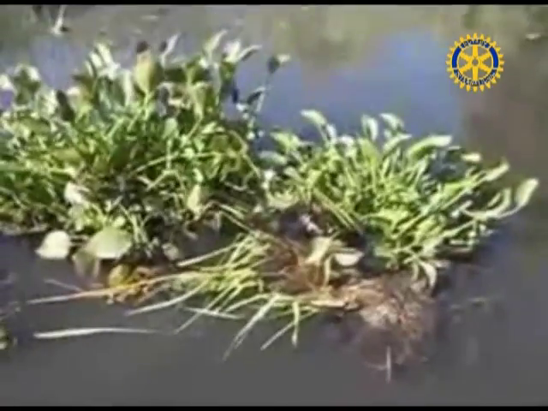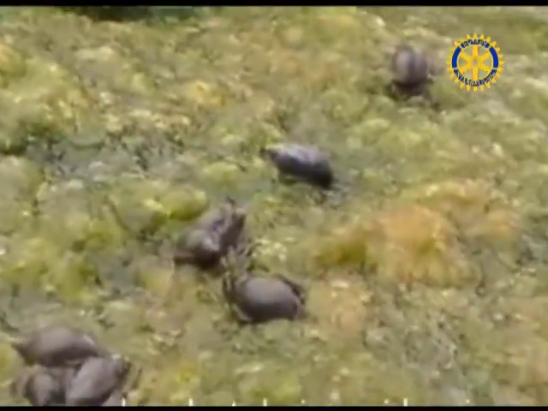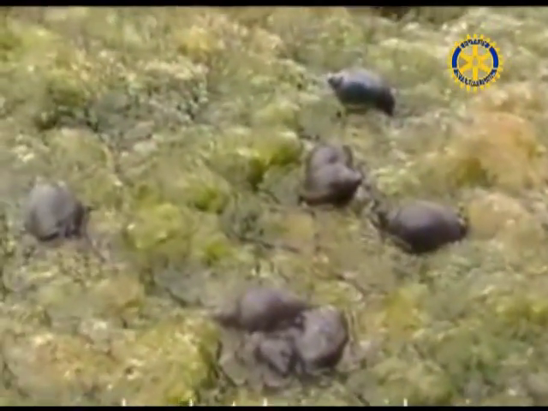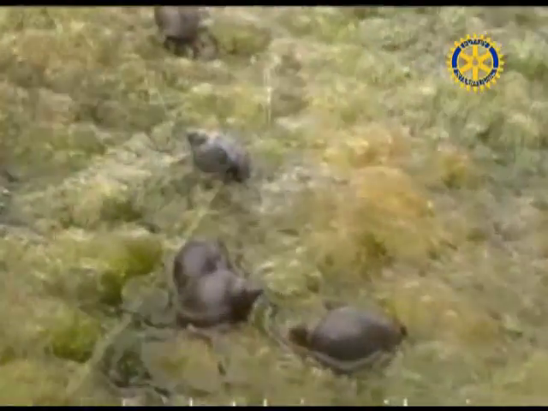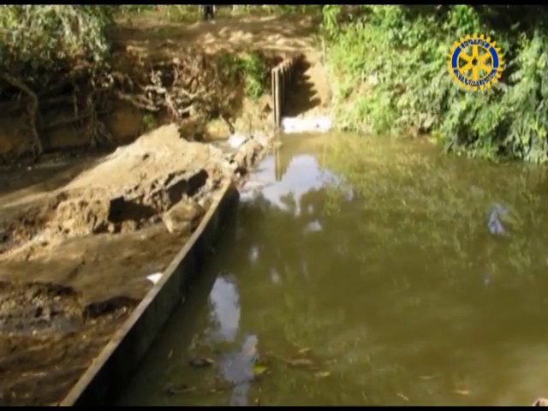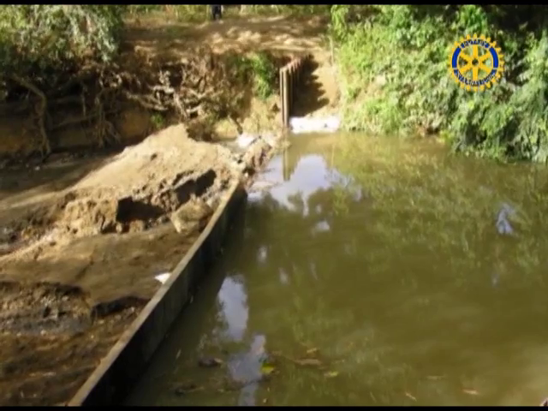Other species that may be viewed as pests, such as certain species of snails that act as intermediate hosts for parasites of humans, may proliferate in the standing waters of reservoirs.